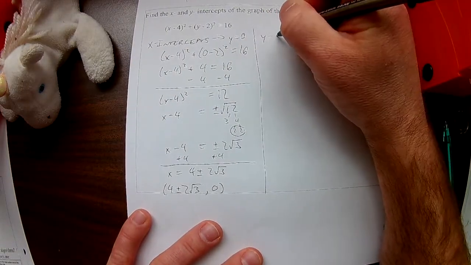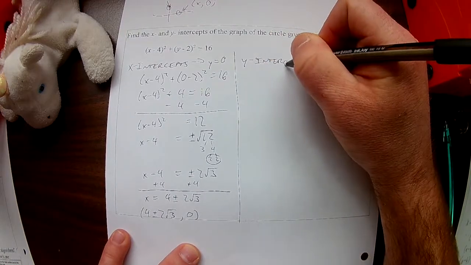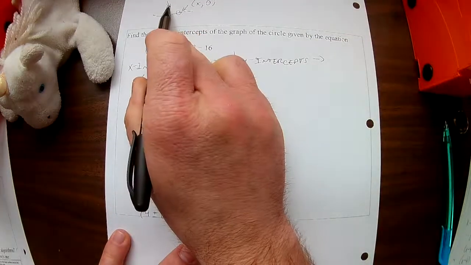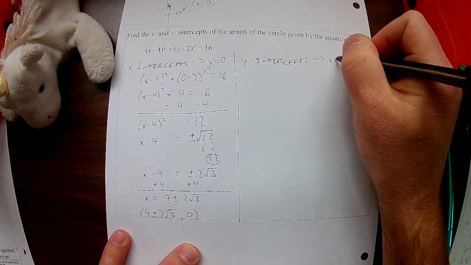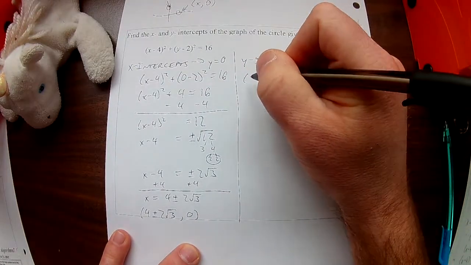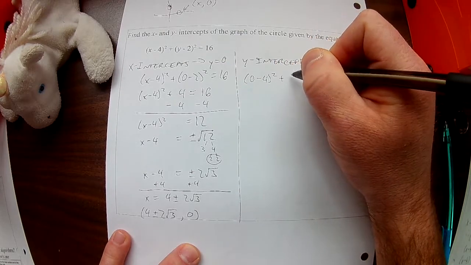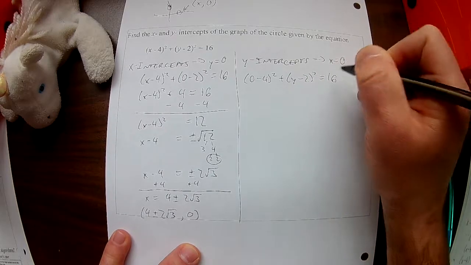Now for my y-intercepts, I'm going to do the same thing, but crossing the y-axis, I'm going to have my x equal 0. So I'm going to have (0 minus 4) squared plus (y minus 2) squared equals 16.